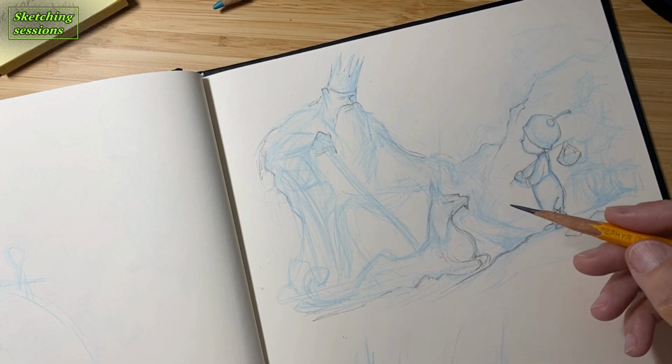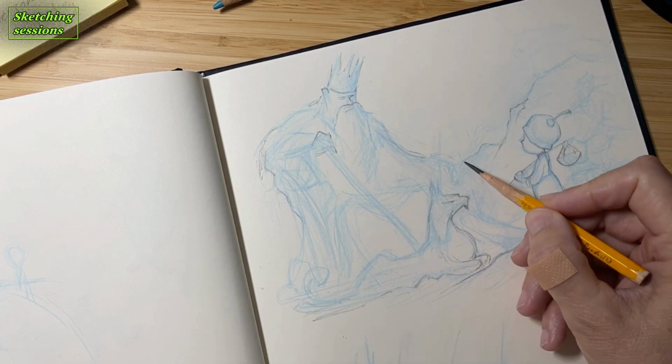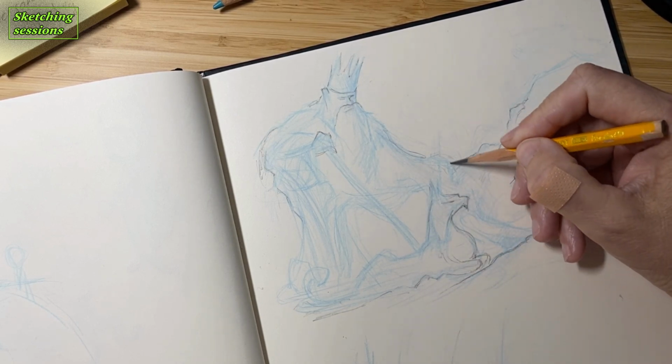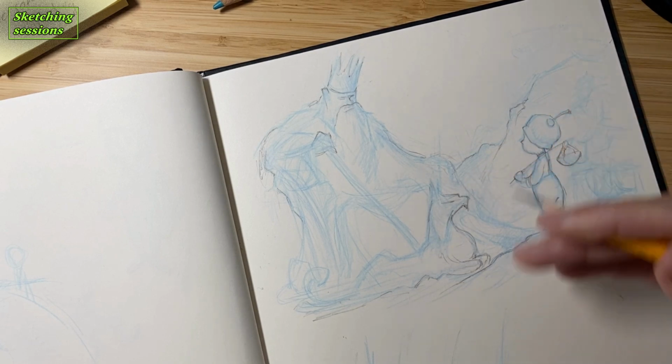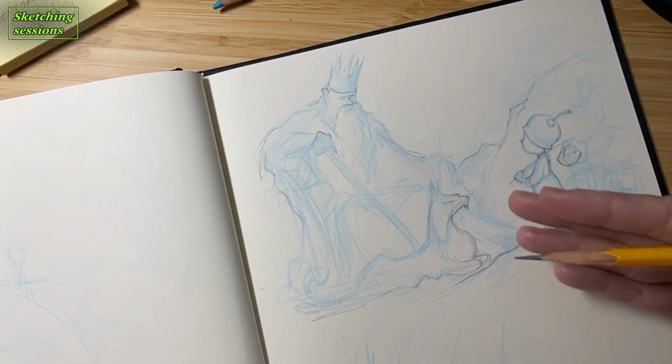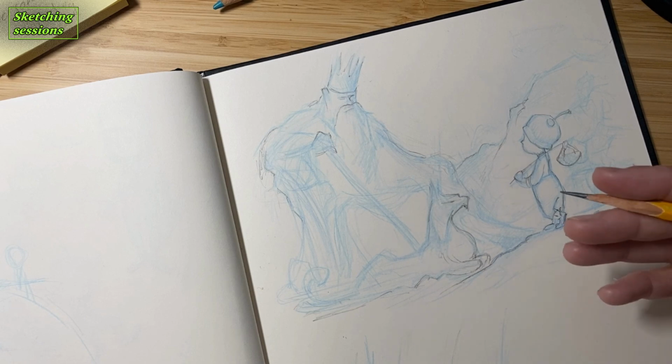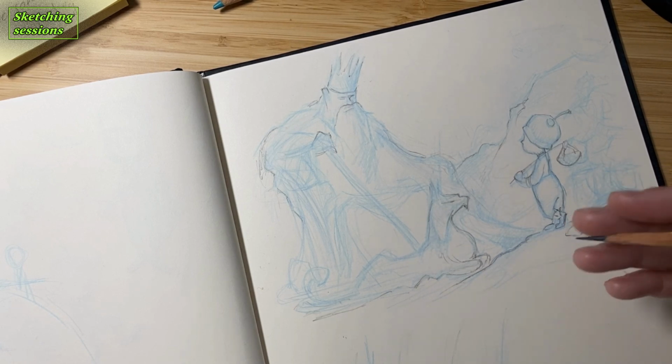But for now I would like to emphasize that in interesting illustrations and interesting pictures we have a kind of illusion of depth, and we can achieve this illusion with levels.